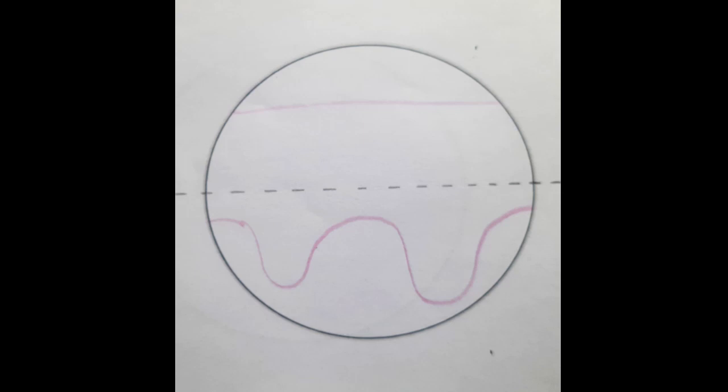Here an imaginary line is drawn through the center of the diagram. Here you can see the relation of the basement membrane with respect to this equator. The basement membrane is drawn a little below this central line, so that when we complete the diagram, the entire diagram will occupy the central part of the field.